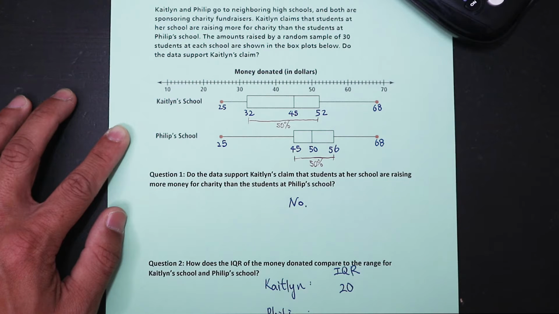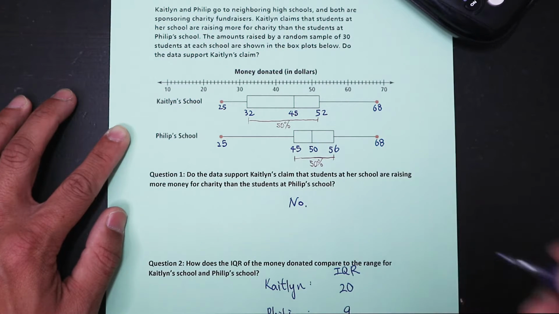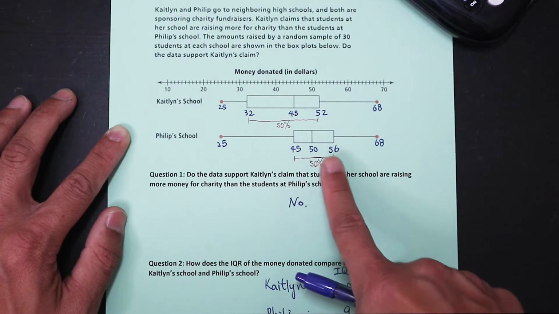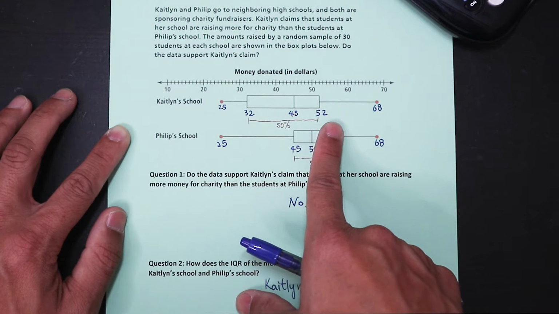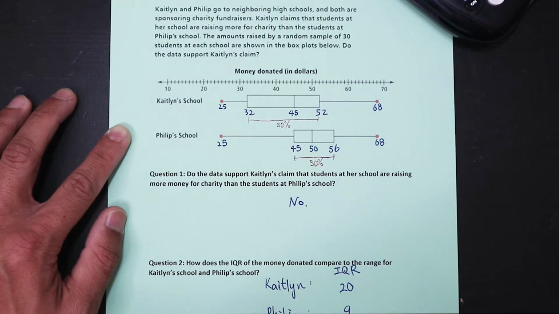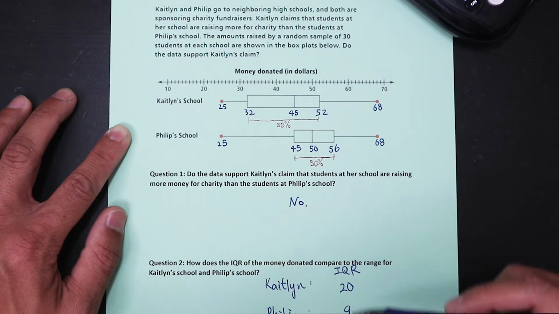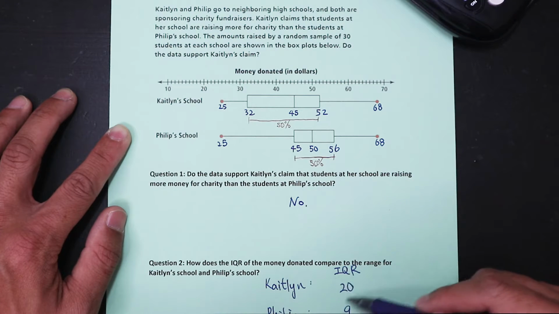What about Philip's IQR? It's going to be 56 minus 45, which is 9. Well, that tells me that at Philip's school, people cluster more around donating between $45 to $56. But at Kaylin's school, the middle 50% of people spread out, right? Some people donated much less and some people donated much higher. So how do we compare with the IQR? We're going to say that in Philip's school, the donations are much more concentrated in terms of the money compared to Kaylin's school.